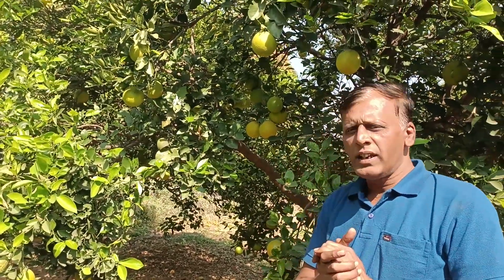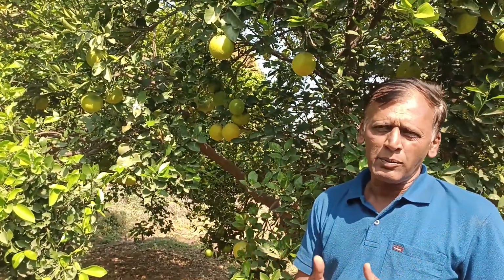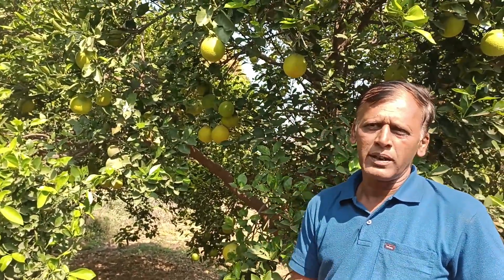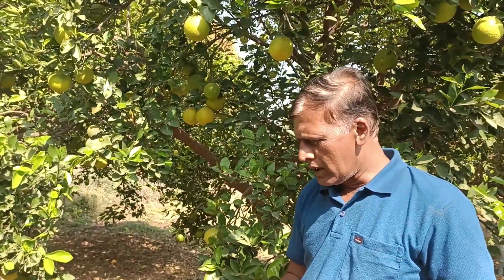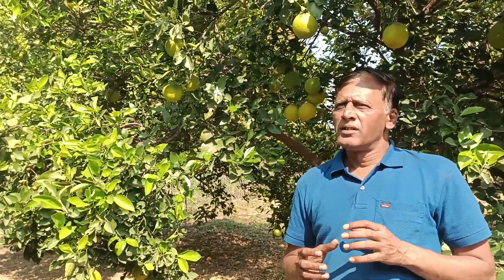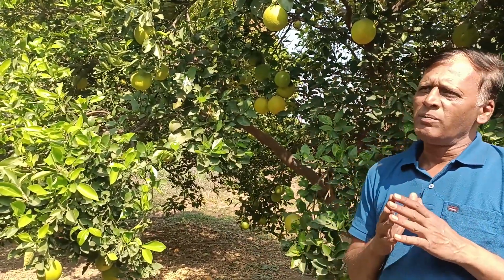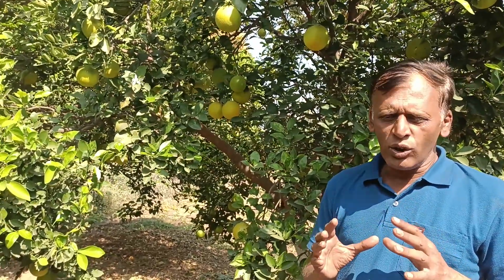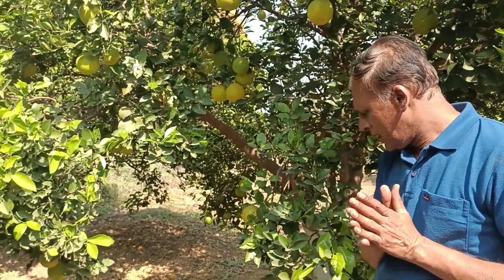This bacteria is rod-shaped. There are three types of bacteria based on their shape: circular bacteria, rod-shaped bacteria, and oval bacteria. So this type of bacteria is a rod-shaped bacteria. This Xanthomonas citri attacks largely citrus plantations, either mosambi, orange, or other citrus varieties.